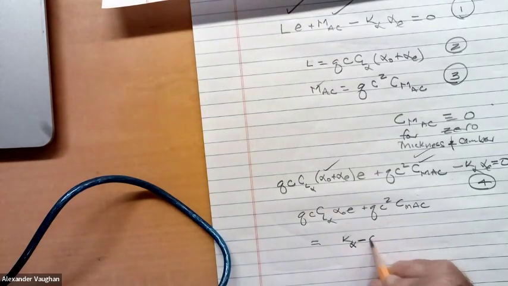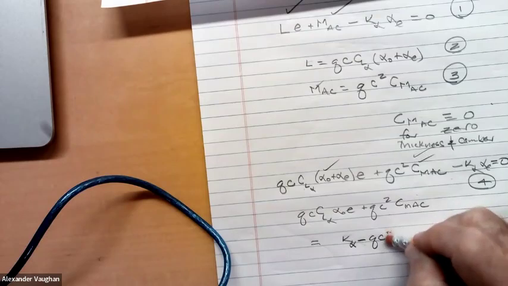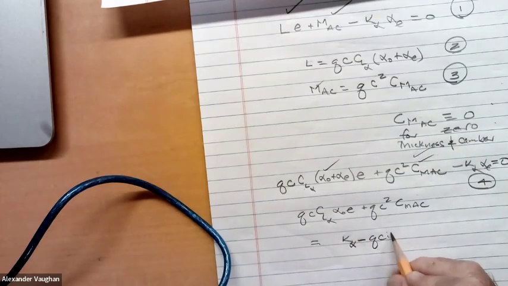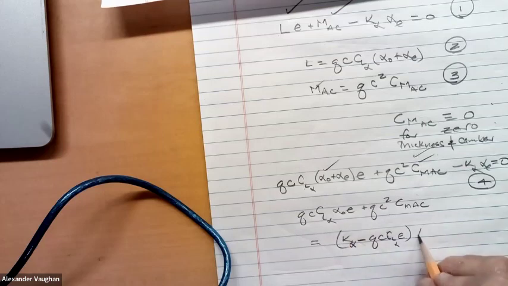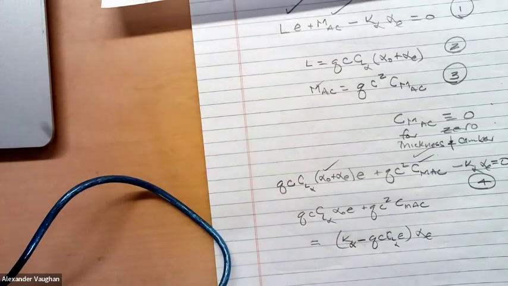Minus Q C CL alpha times E, all multiplied by alpha E, right?